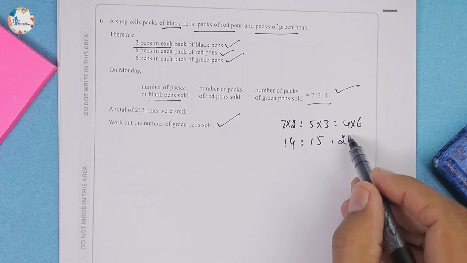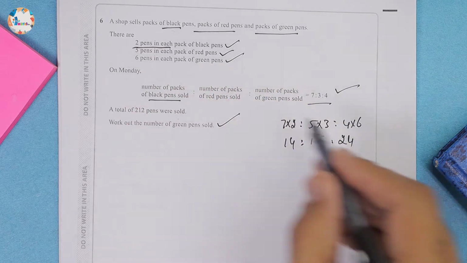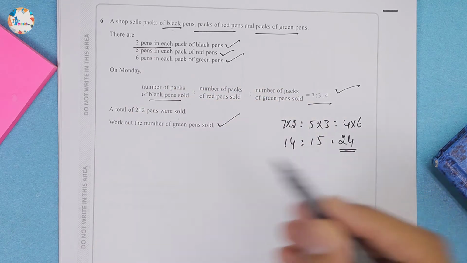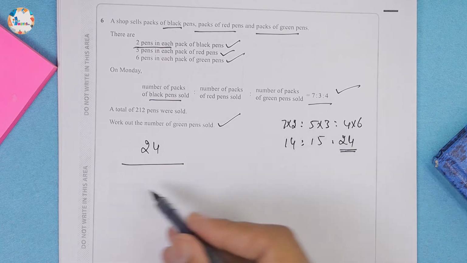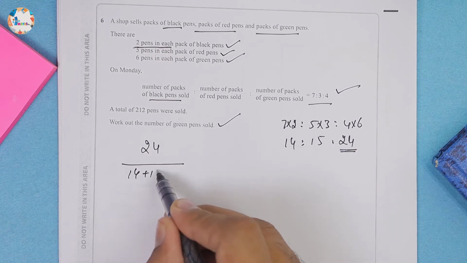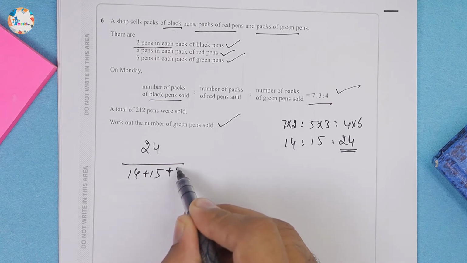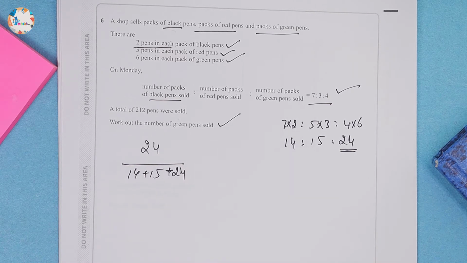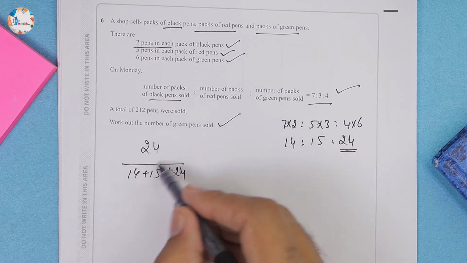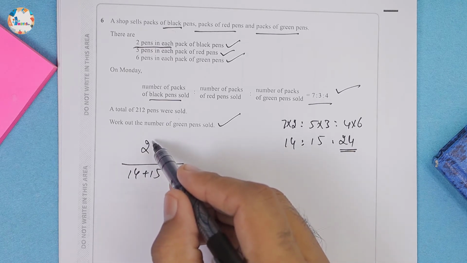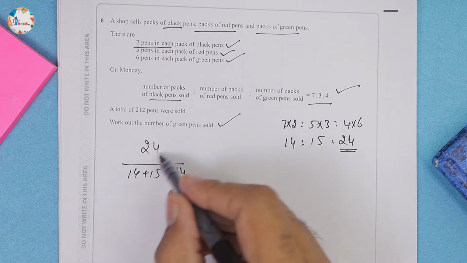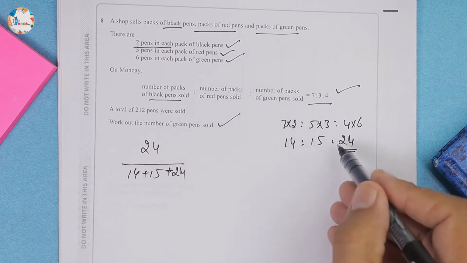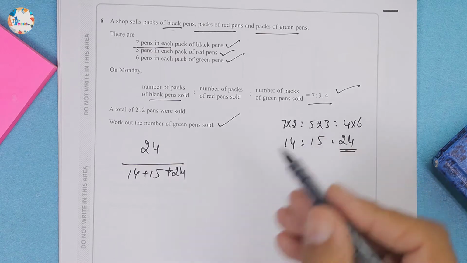For the green one, this is the green one ratio, so 24 out of the sum of ratios, which is 14 plus 15 plus 24. This is the sum. This is the portion of green pens. The ratio of green pens in the total pen ratio, this one.